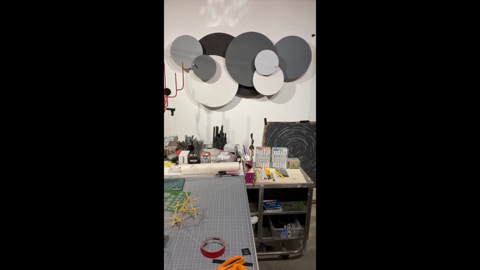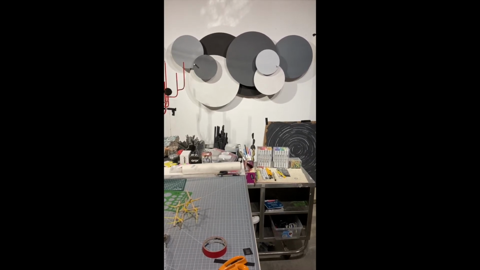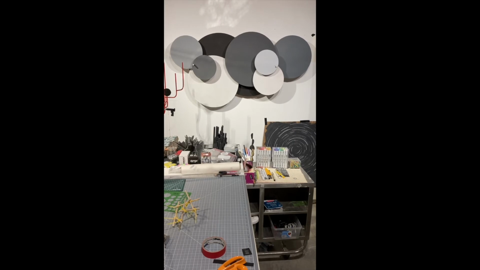The studio is a space of contemplation. It's a space that I surround myself with my work and really use it as an environment to help shape the thinking that goes into all of this work.